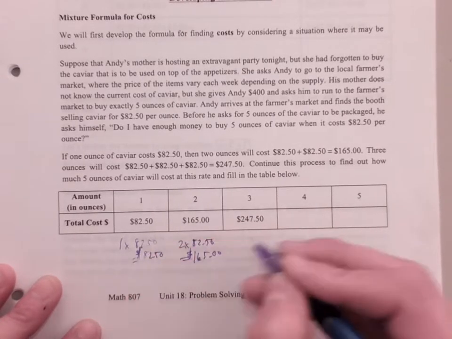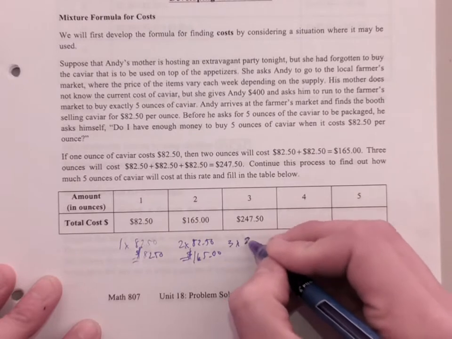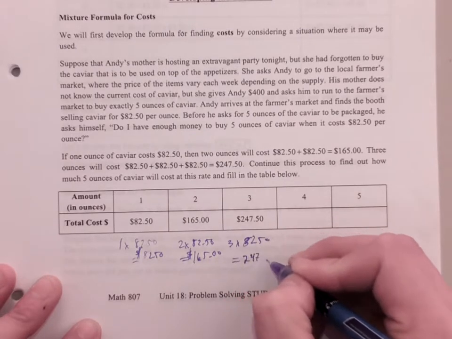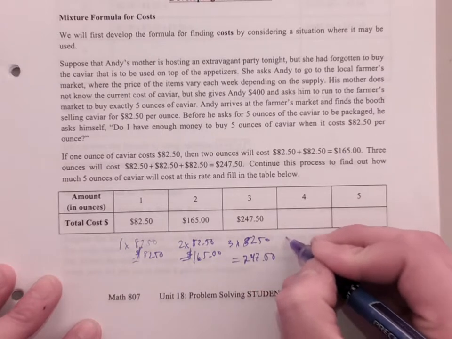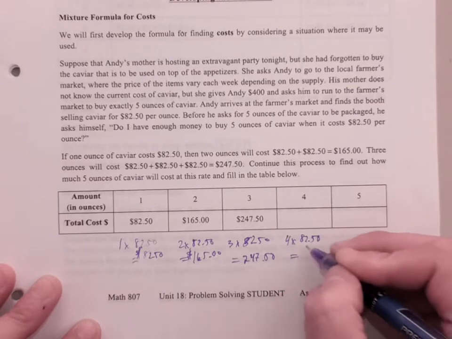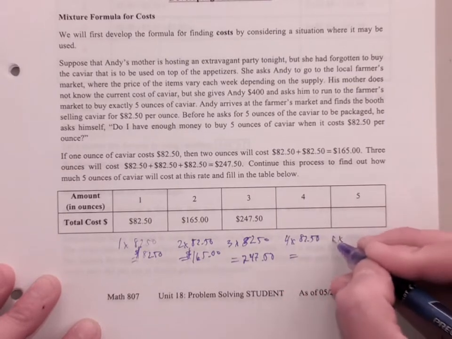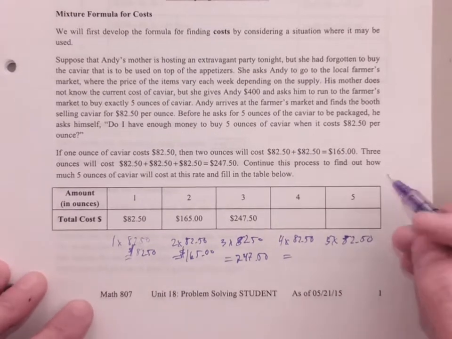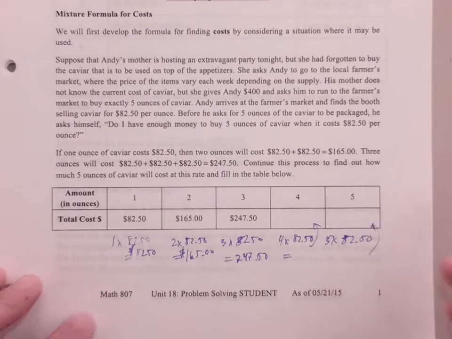Okay. 3 times 82.50 is going to be $247.50, right? And then you would just continue in this fashion, right? 4 times 82.50 is going to be whatever it is, and the same thing here, it's 5 times 82.50. And that gives us that amount that goes in these respective boxes here.